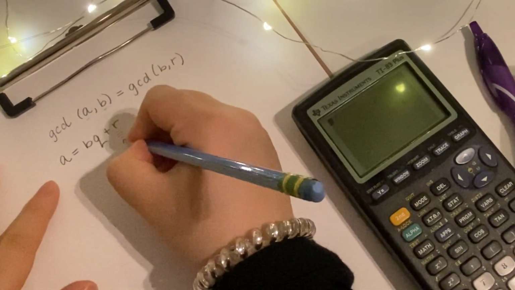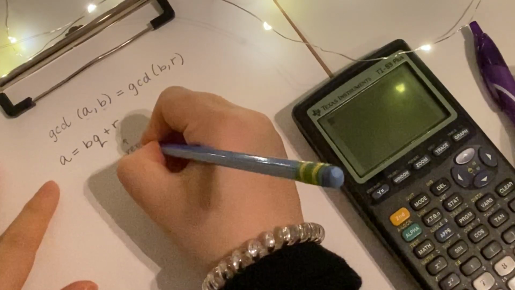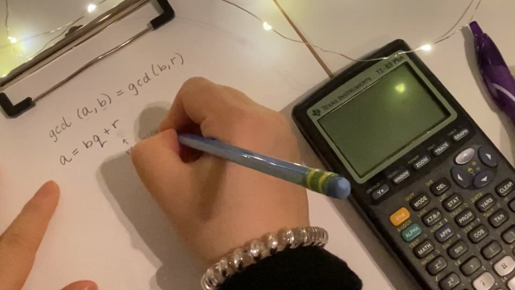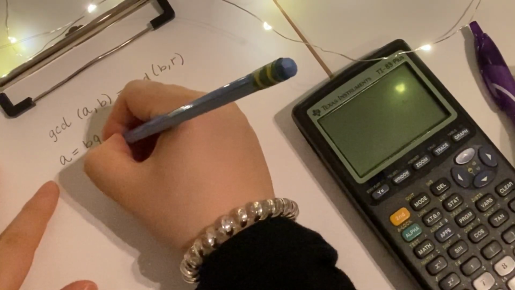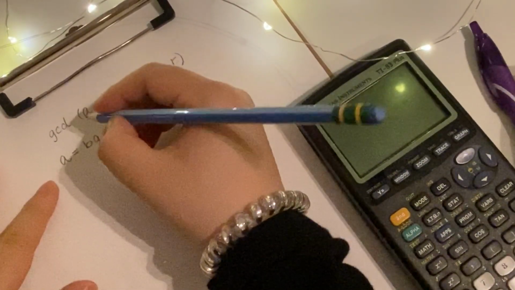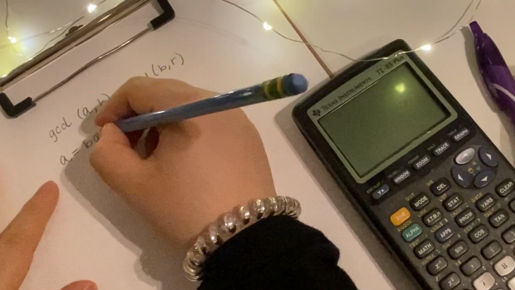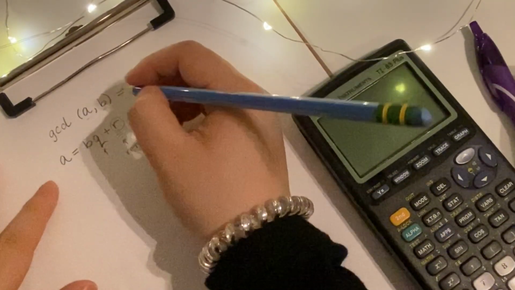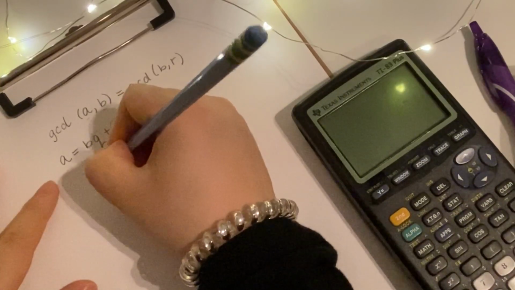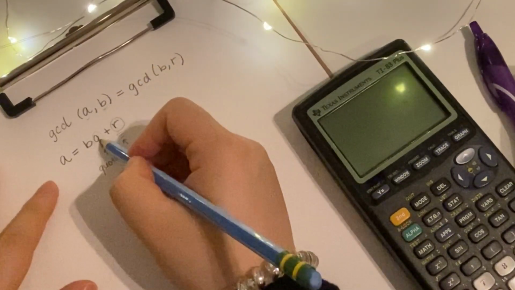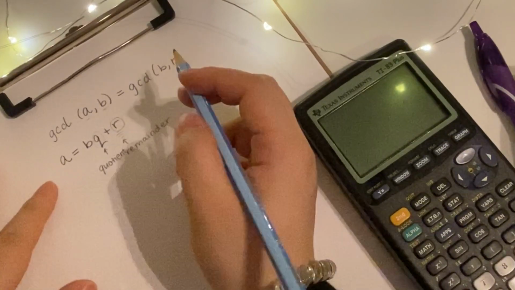This is a remainder. So Q is just how many times B goes into A. These are just arbitrary placeholders, but those are the typical letters.